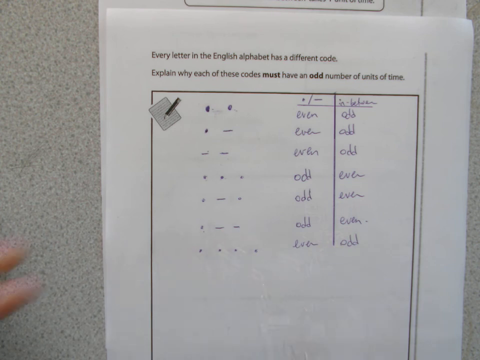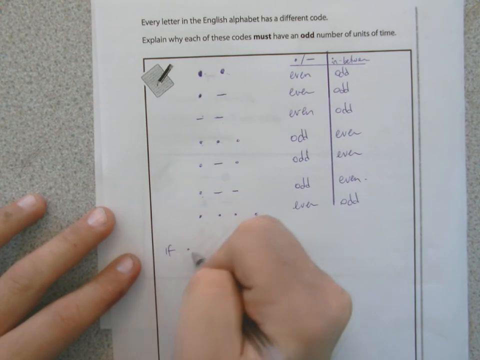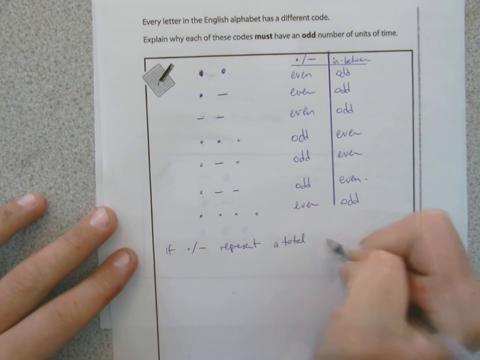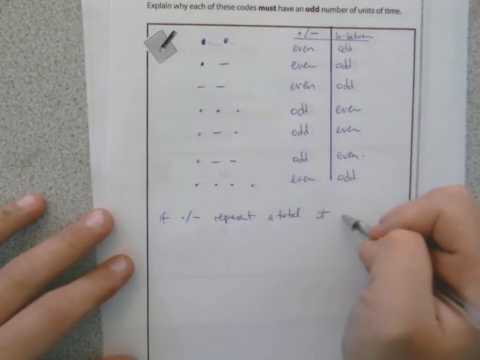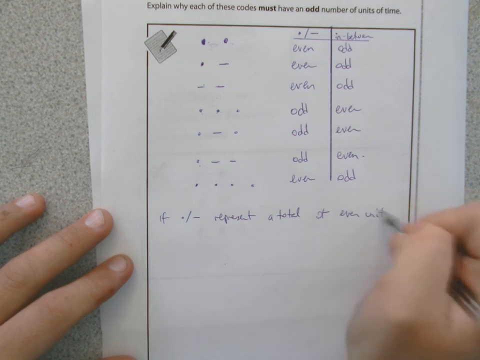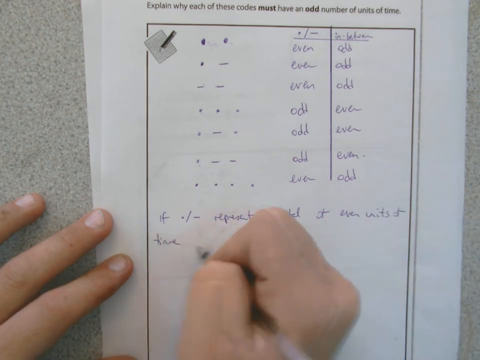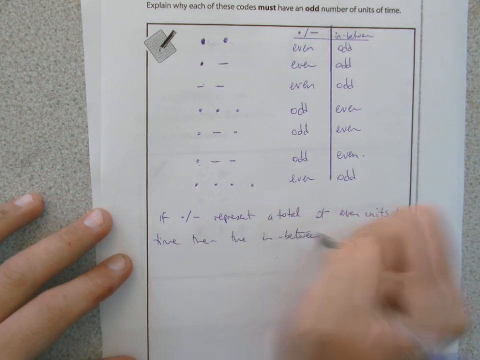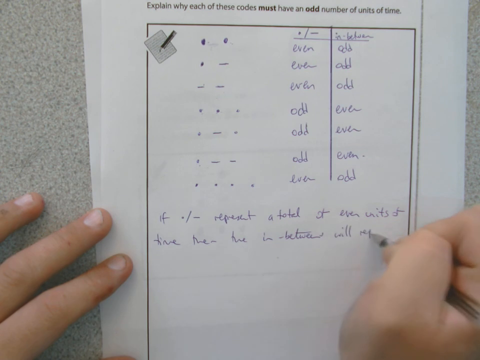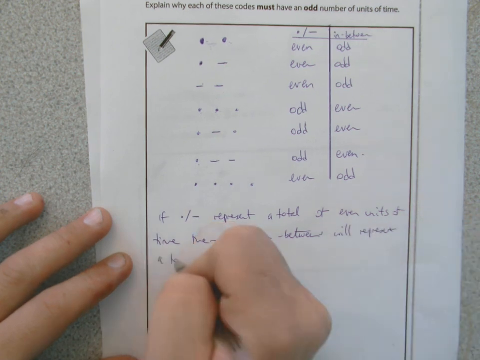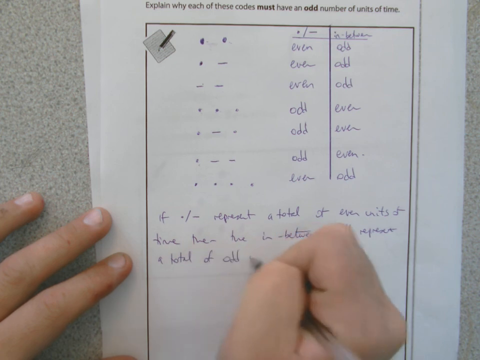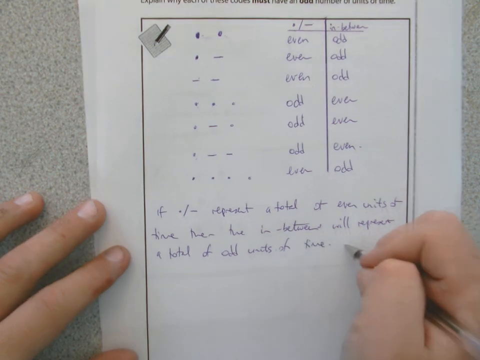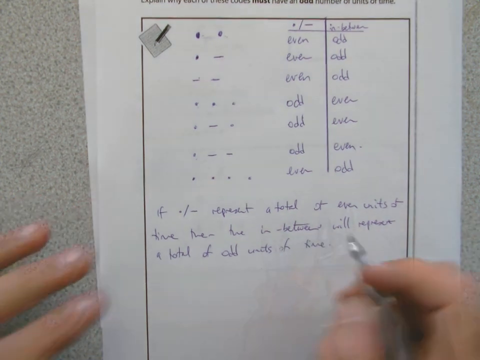So the dots and dashes: you can say if the dots and dashes represent a total of even units of time, then the in-betweens will represent a total of odd units of time. Okay, and vice versa. The other way is true as well. The opposite is true as well.